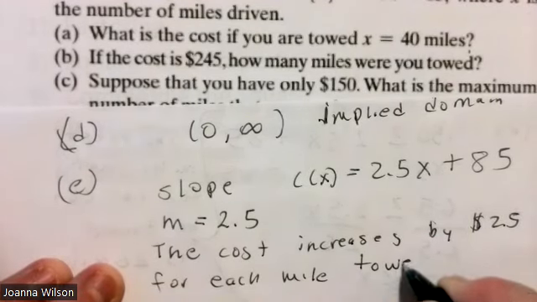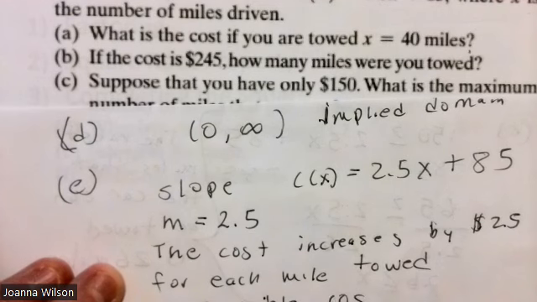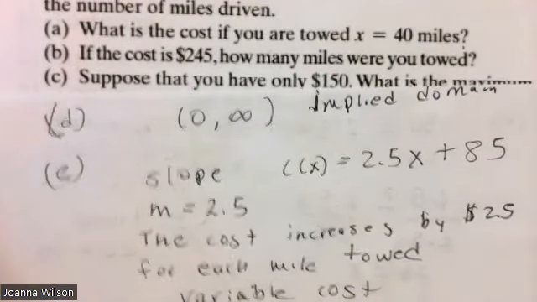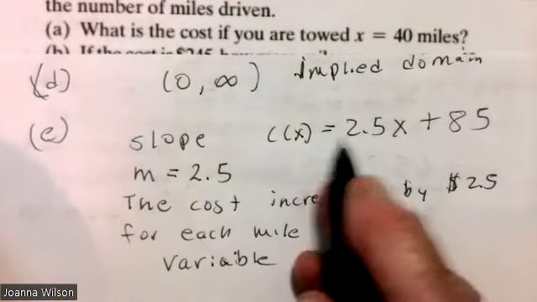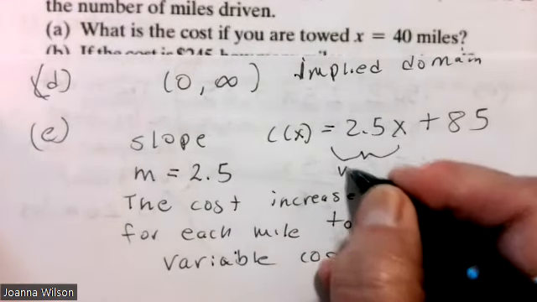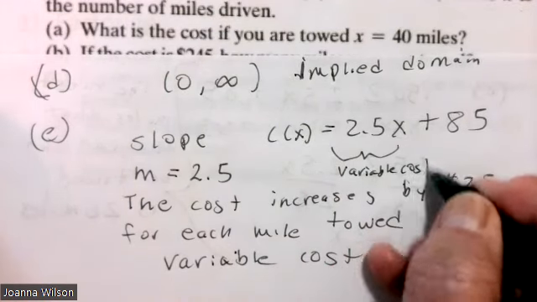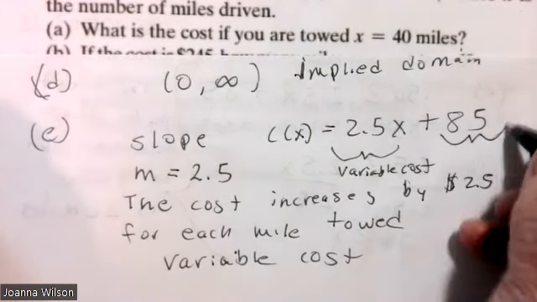And this is what we call the variable cost. It's the variable cost because depending on what x is, this part's going to change. And this part right here is the fixed cost.